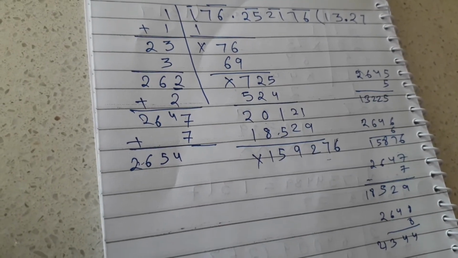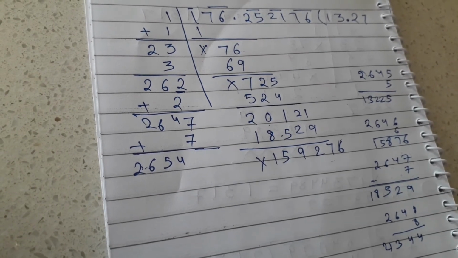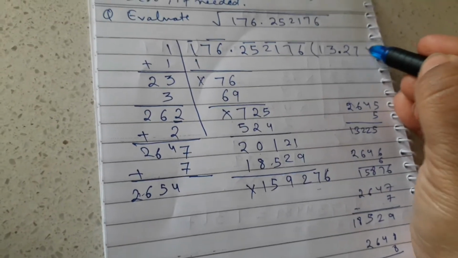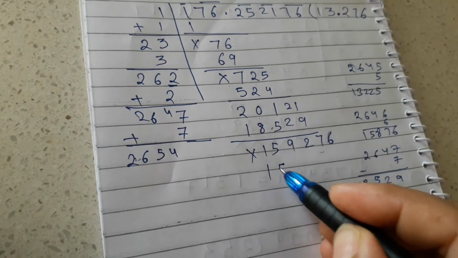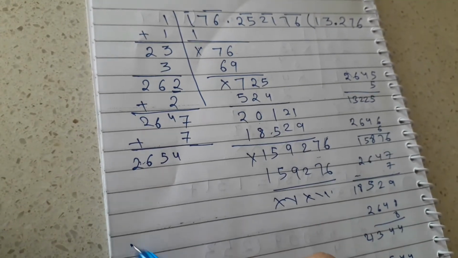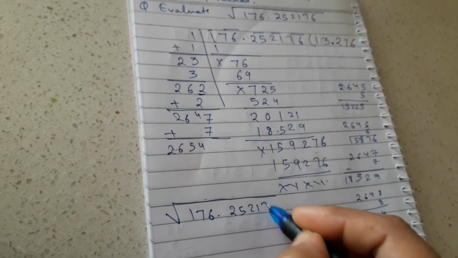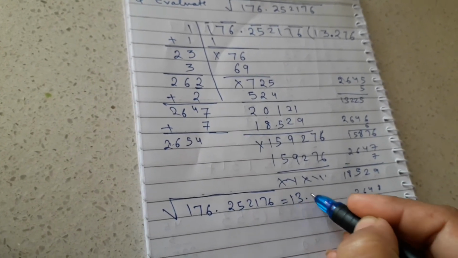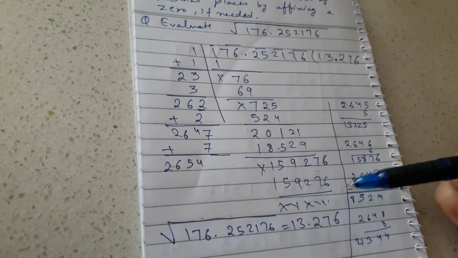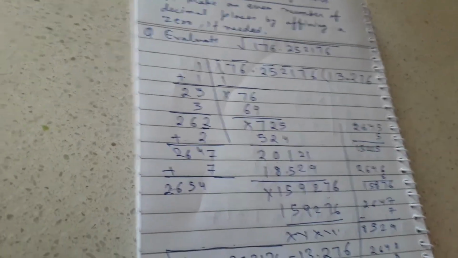Let's check with the number 6 also. 26546 by 6 gives 6 7 2 9 5 1. Yes, this is the required number, so the answer will be 6. So the square root of 176.252176 is 13.276. This is the long division method to find the square root of a decimal fraction.